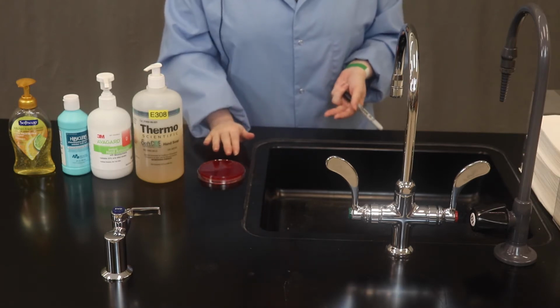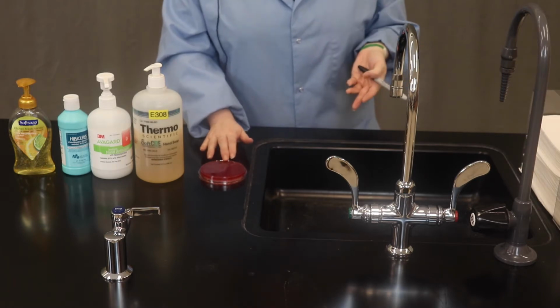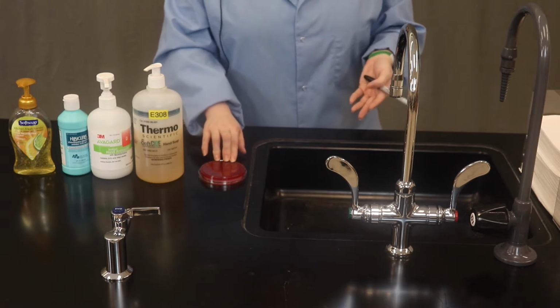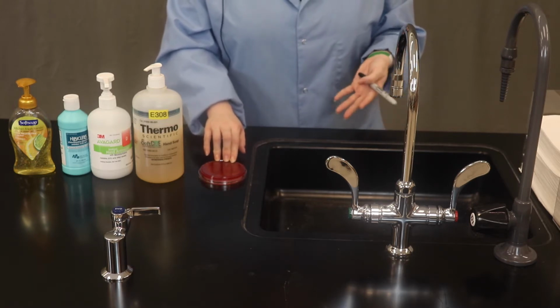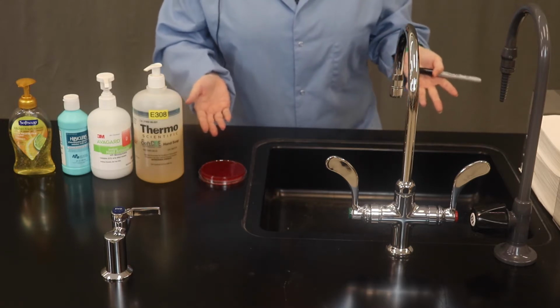Your instructor could choose different types of media. They could pick mannitol salt agar if you wanted to look for staph on your skin, or other enriched media like brain heart infusion agar. So just take note in your particular lab manual of what you're working with in your class.